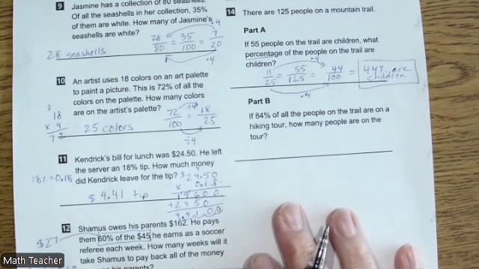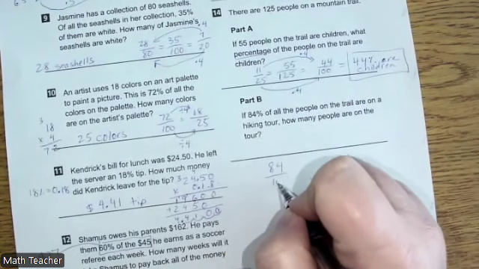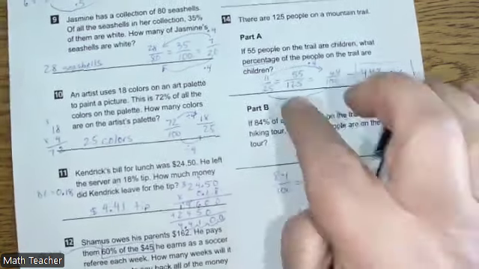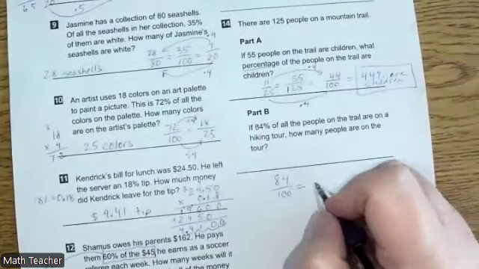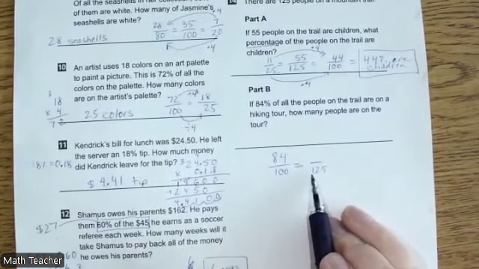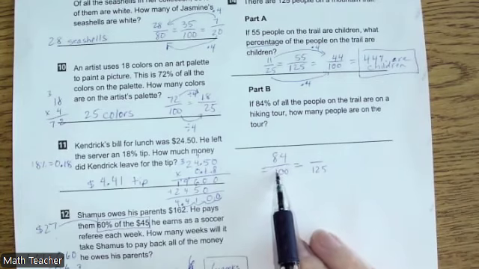And then part B, if 84% of the people on the trail are on a hiking tour, how many people are on the tour? As soon as we see the 84%, we'll write that as 84 over 100. And then we know there were 125 people. Again, we don't have a calculator, so if we can avoid a decimal scale factor, we will. So I want to see if I can simplify this.